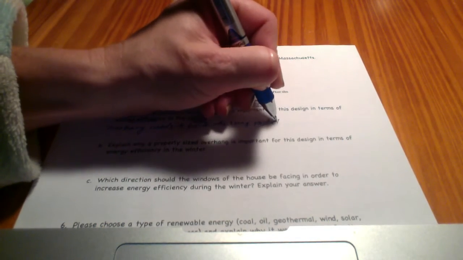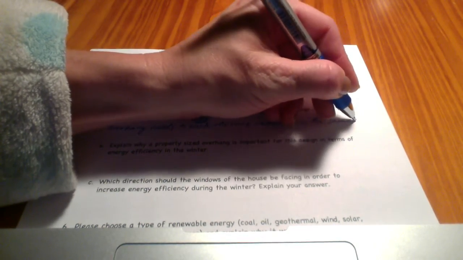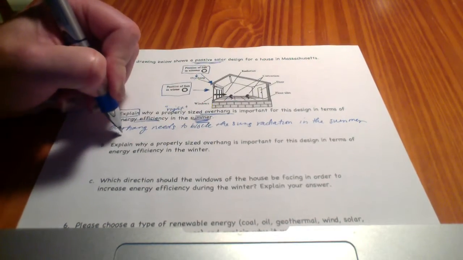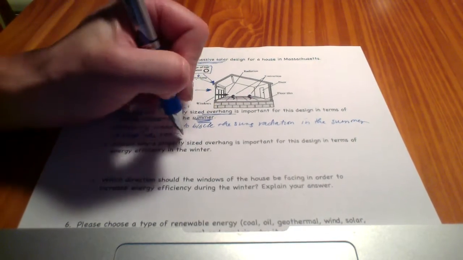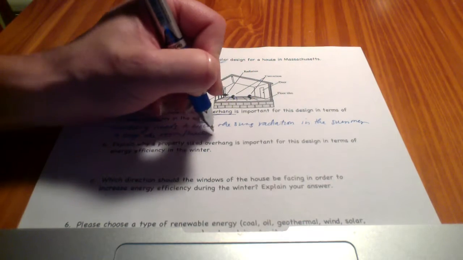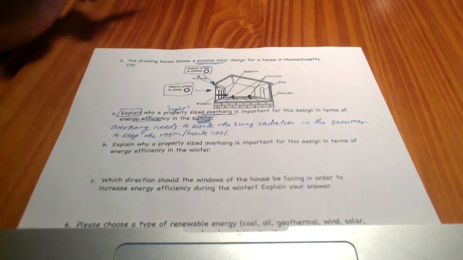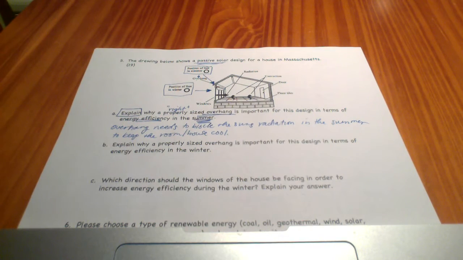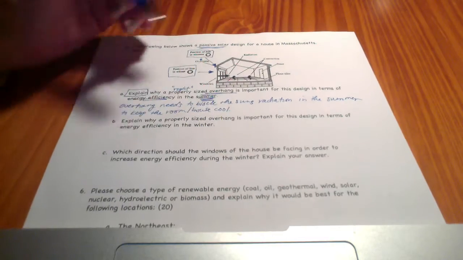Radiation in the summer to keep it cooler, to keep the room or house cool. All right, you block the radiation, it doesn't heat up the house. Okay, so the overhang needs to block the sun's radiation in the summer to keep the room or house cool.